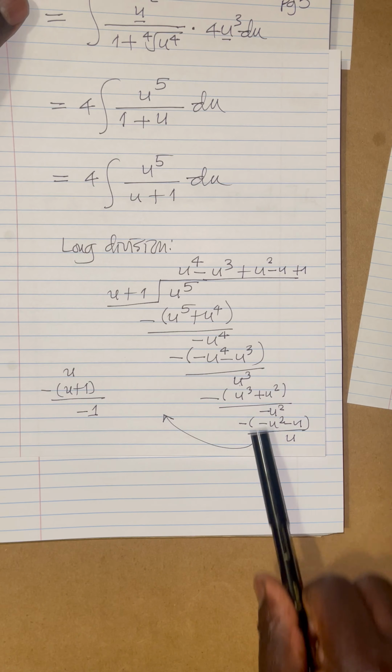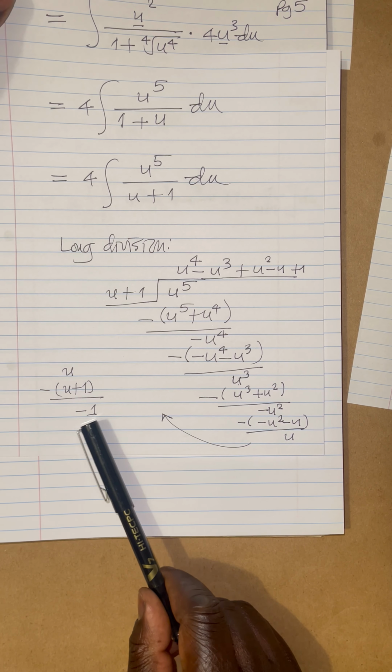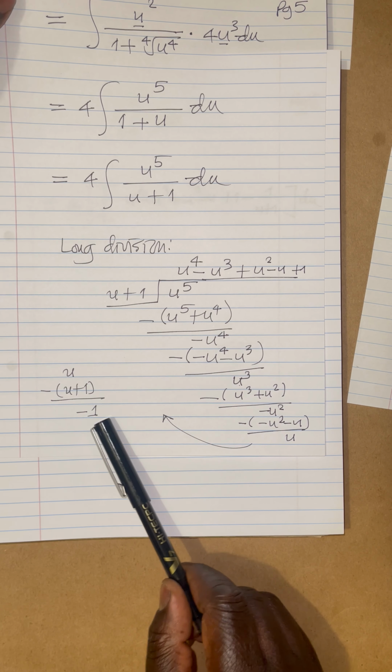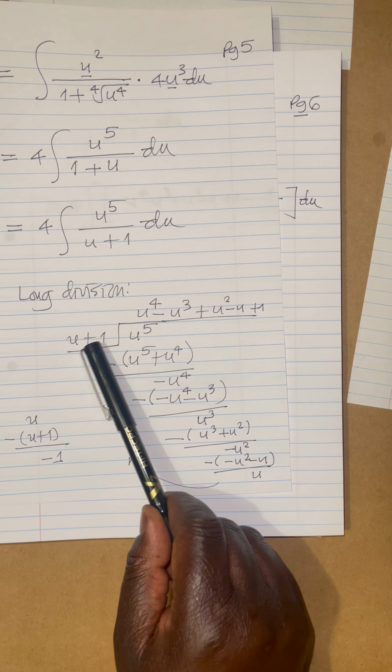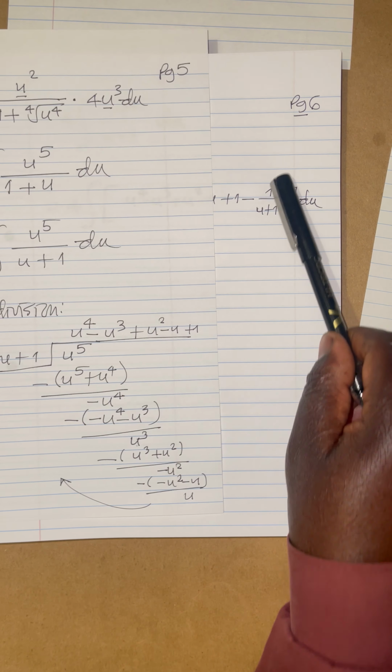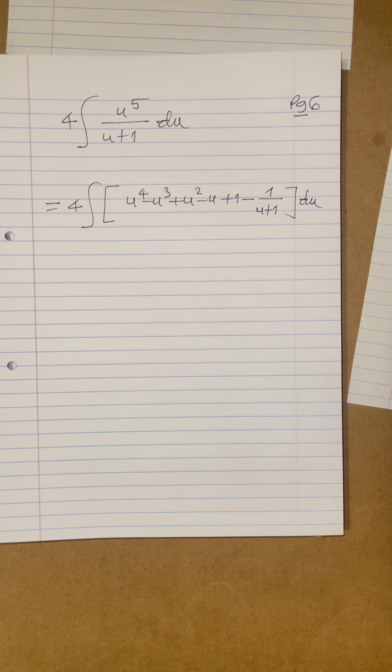That's what we're getting here after long division. Remember, our remainder is minus 1. When you divide that into that, remainder is minus 1. So we have to have remainder all over the divisor. Remember the remainder over divisor there. Now we can perform integration of each term.